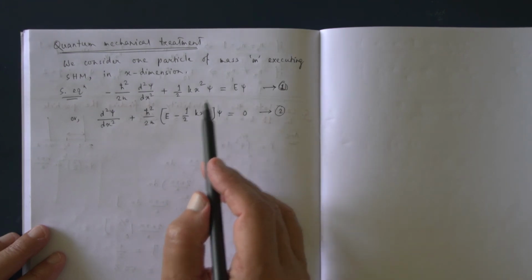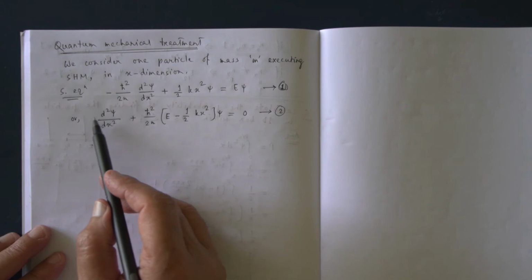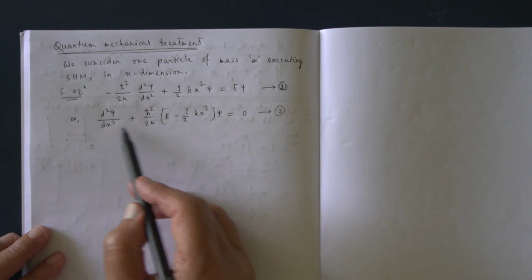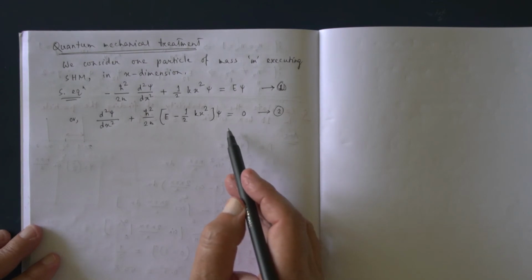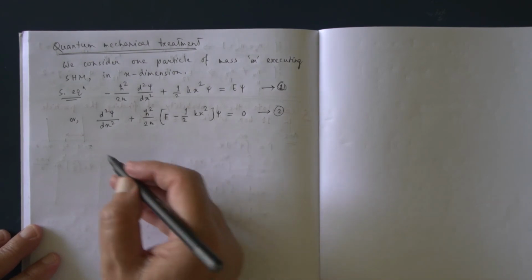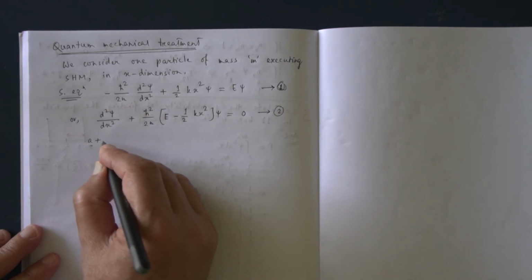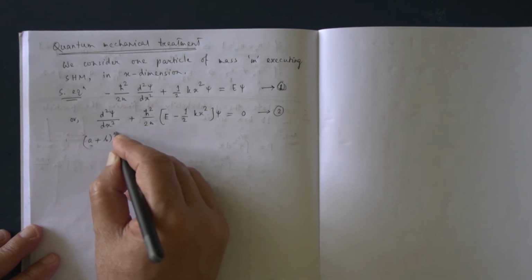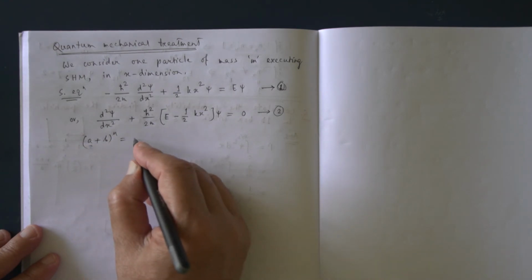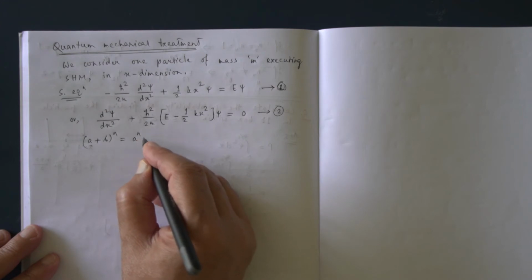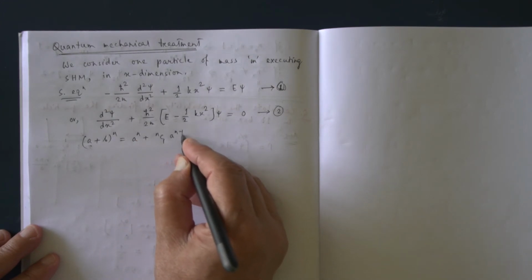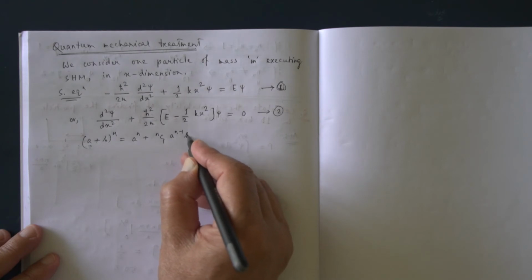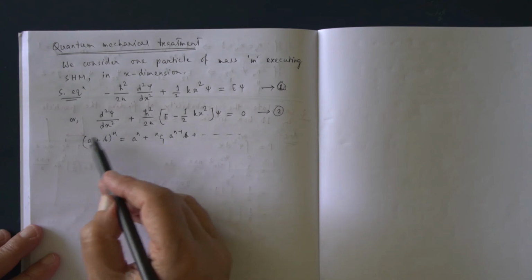Okay, so in this case, in order to solve this equation, we use polynomials. Say this is (a plus b) to the power n. This is a polynomial. You can expand it like this: a to the power n plus nC1 a to the power n minus 1 b, and so on. So this is a polynomial.